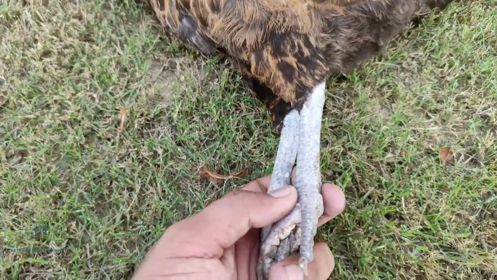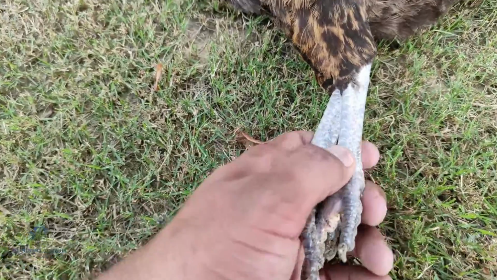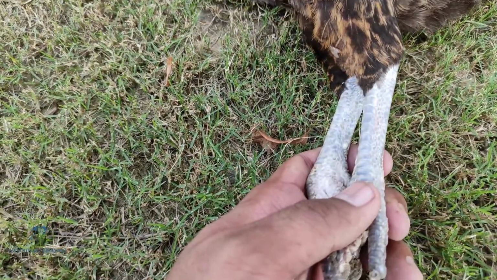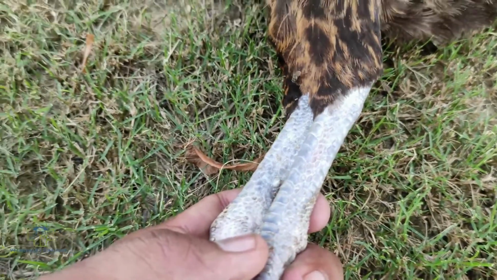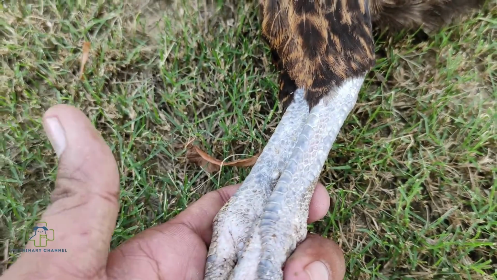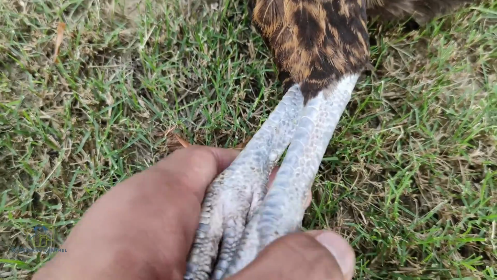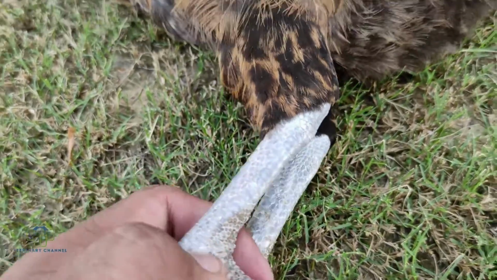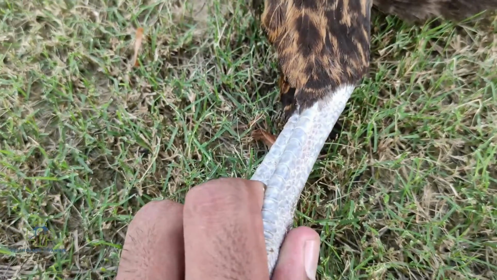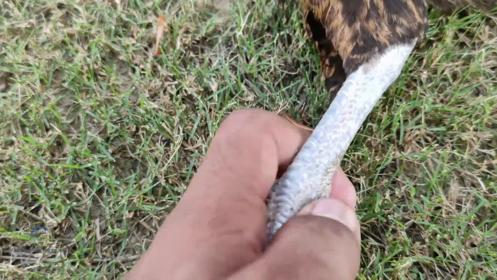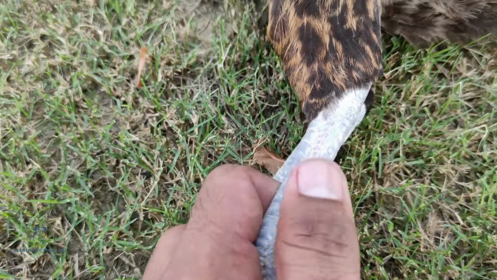And shanks should be very soft, and they should be bright. This means it is not dehydrated, and it indicates a good layer. And actually we differentiate between layer and non-layer only to save our money, save our time and save our investment.